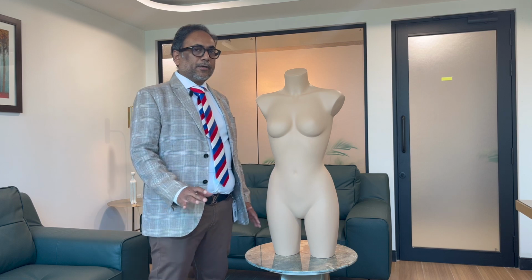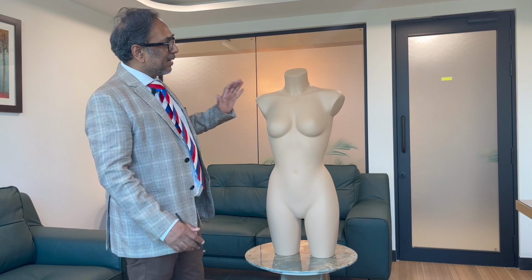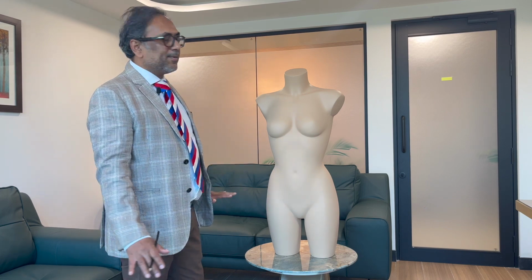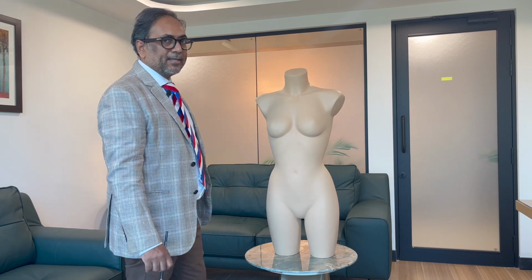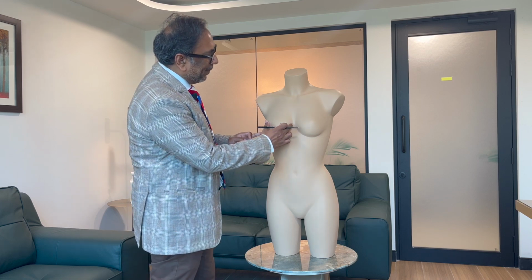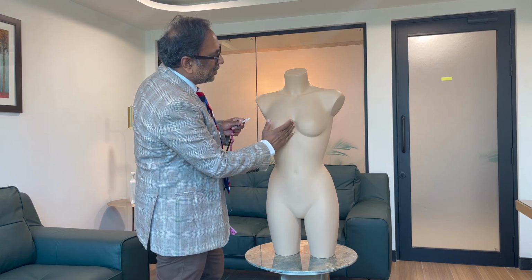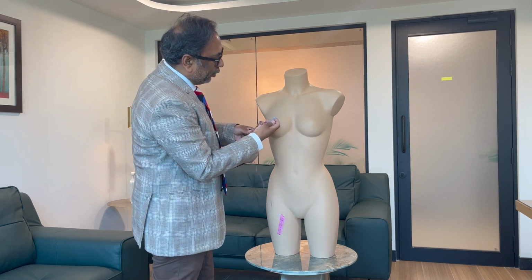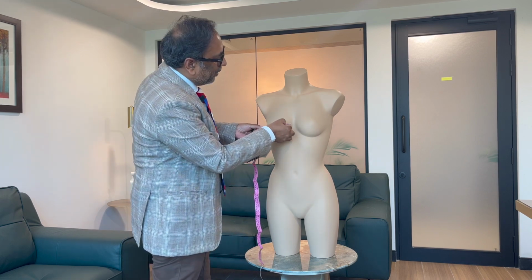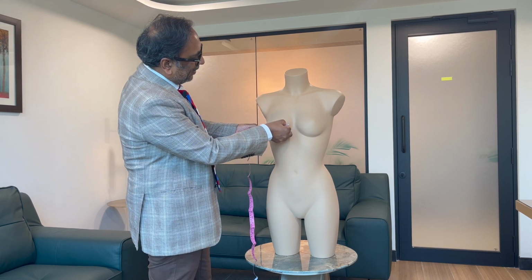The first thing we do is disrobe the patient. We examine the chest for any gross asymmetries. If there's no gross asymmetry, we directly go for the markings. Now, the first measurement which I like to take is the base width of the breast. This is nothing but wherever the breast starts taking off from the medial aspect to the lateral aspect of the breast at the level of the nipple. So this is probably the first measurement which I like to take, and that's the base width.